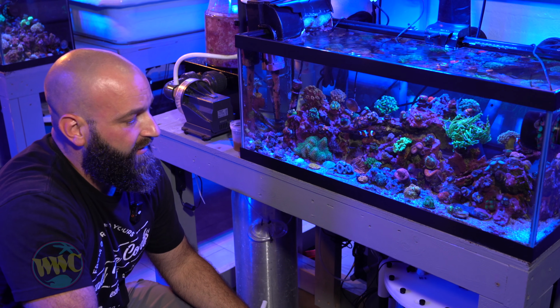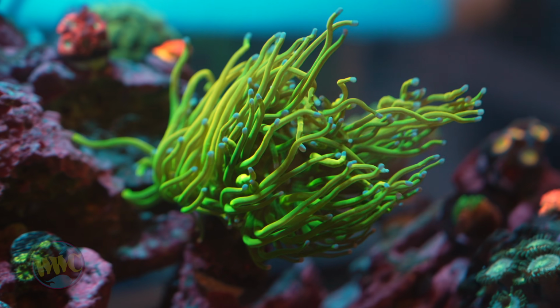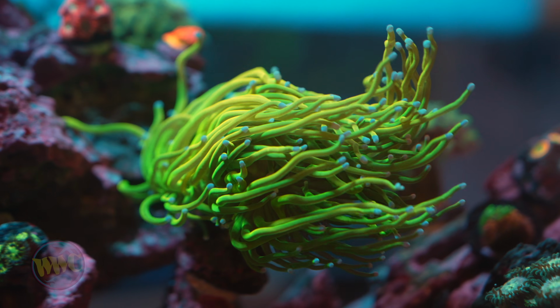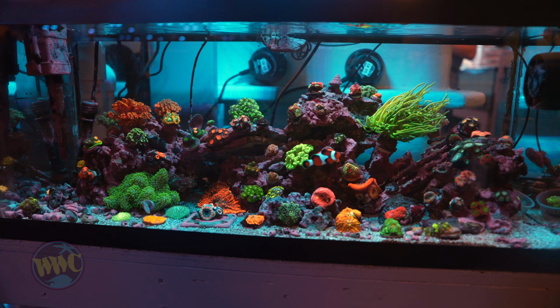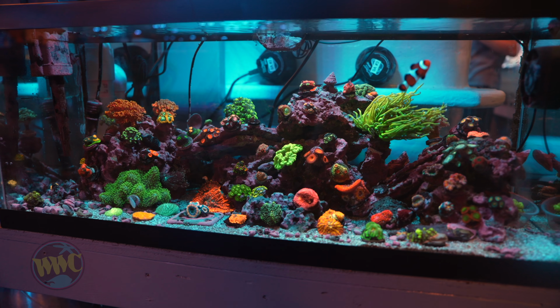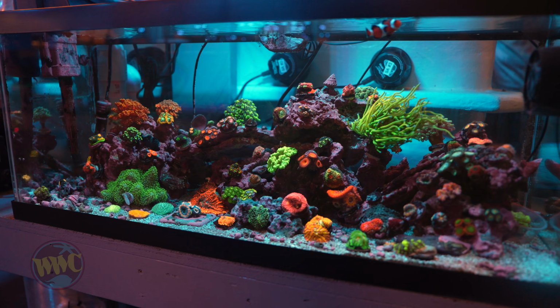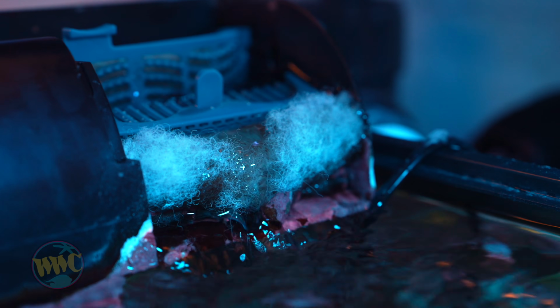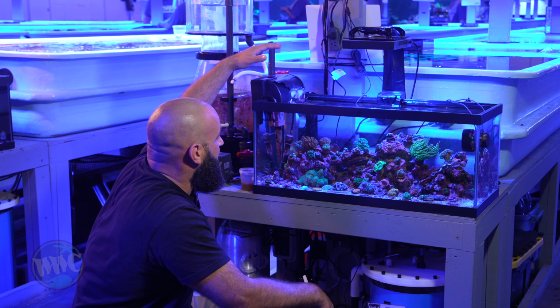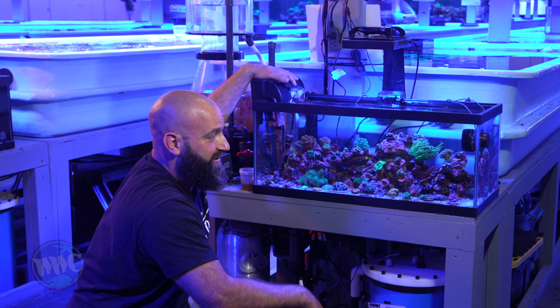I don't think it's important to talk about what it is. It's important to talk about why it works, because like I said, I say this a lot. We like to solve problems. So the problem here is we have inferior filtration. That means that for the amount of waste in this aquarium, we don't have enough filtration to remove it.